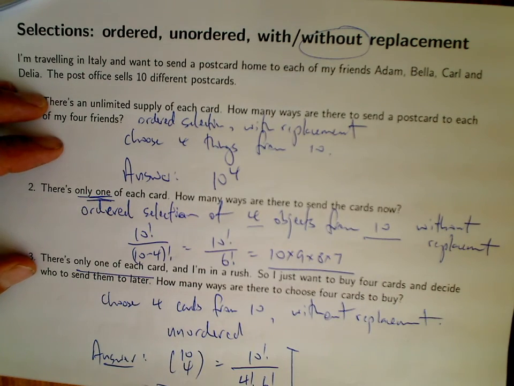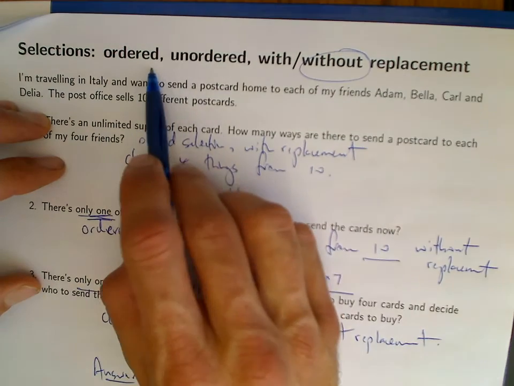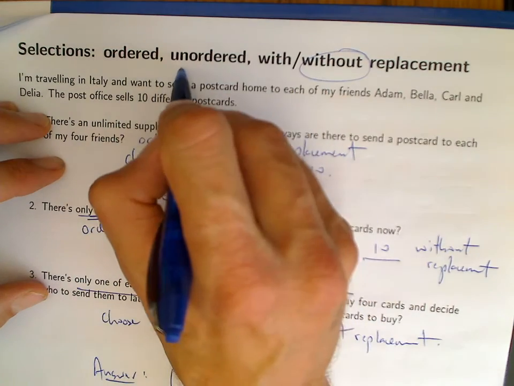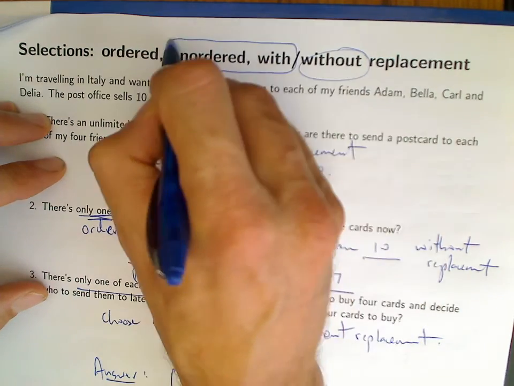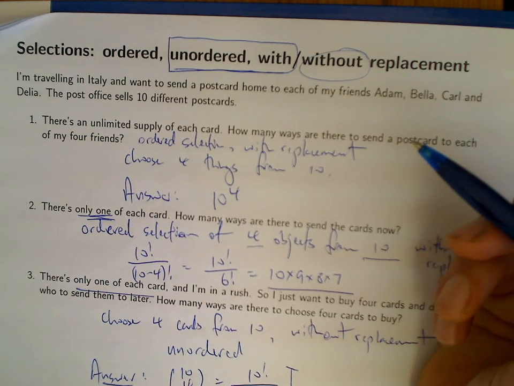Now you might have noticed that this actually gives us 4 possibilities. The one we haven't talked about, I think, is unordered selections with replacement. That'll be the subject of another video.